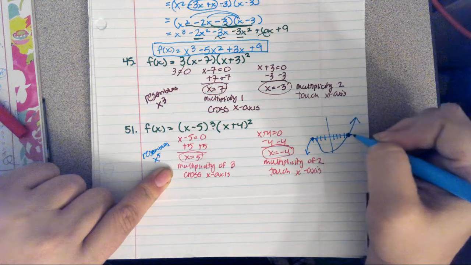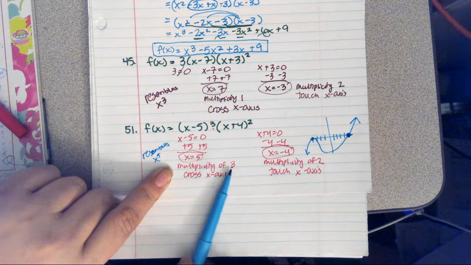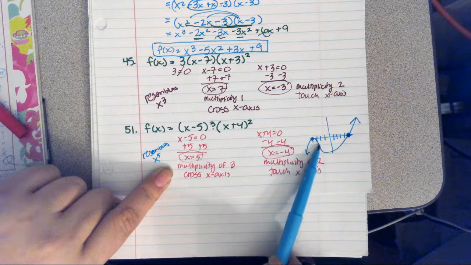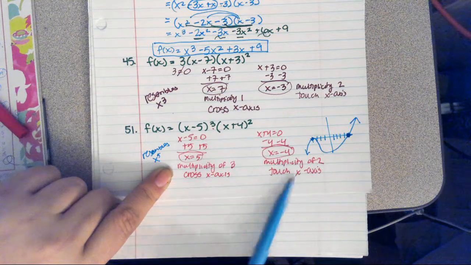So it actually crosses here at positive 5 because it has a multiplicity of 3. Whereas here, it's just going to touch the x-axis and bounce back down because it has a multiplicity of 2, which is an even number, so it just touches.